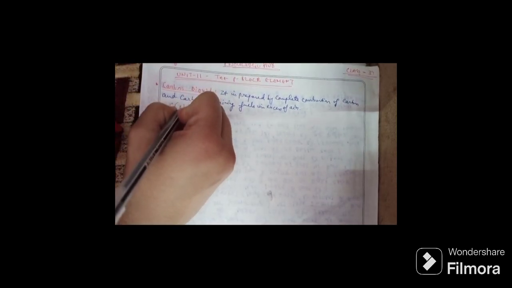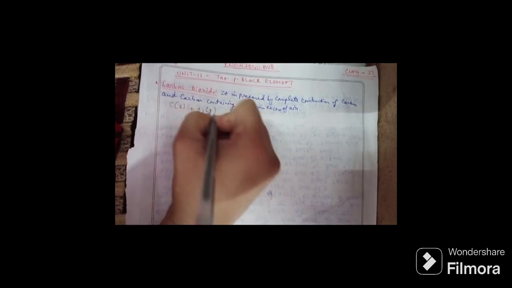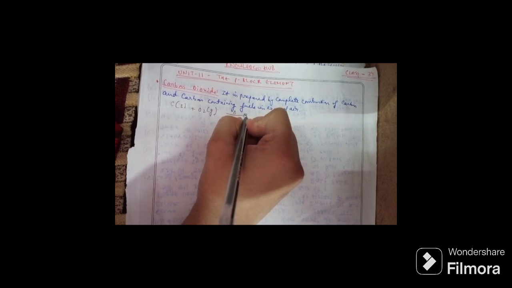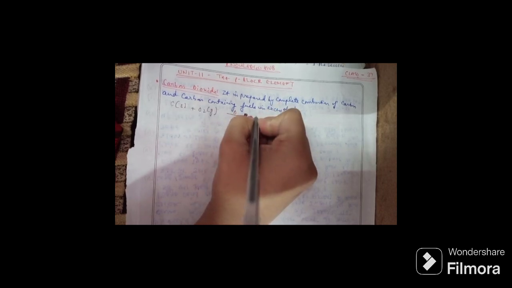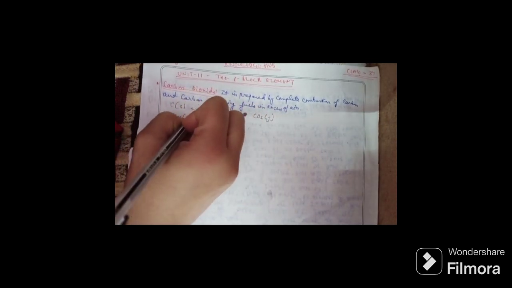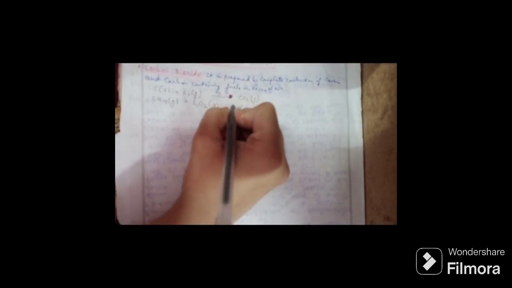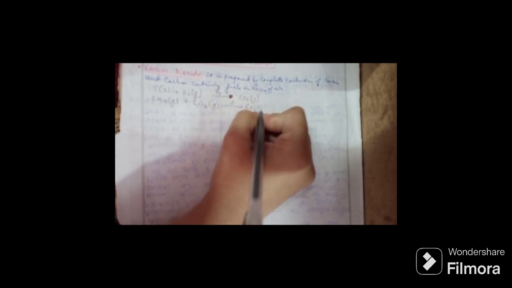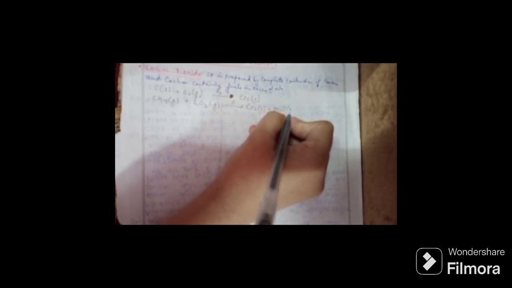So we have a reaction here, that is carbon in solid form plus O2 in gas form, in the presence of heat, will give carbon dioxide in gas form. Now CH4 gas plus 2O2 gas, in the presence of heat, will give carbon dioxide gas plus 2H2O in the form of gas.